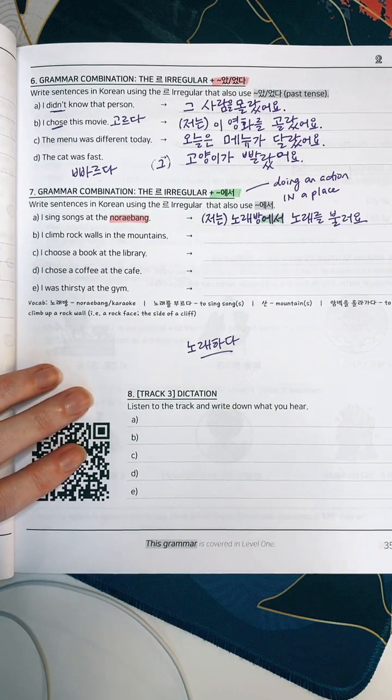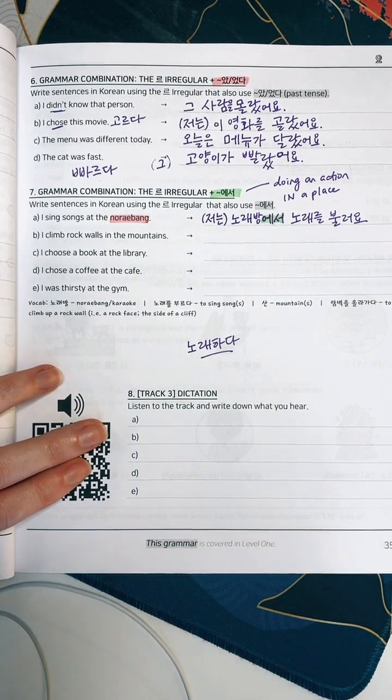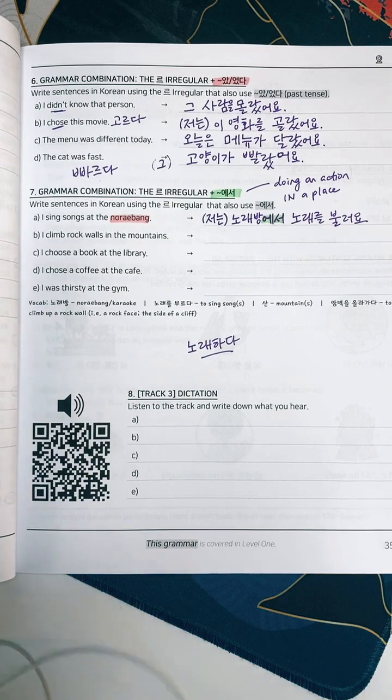My pronunciation is not perfect, but it has gotten better the longer that I have been learning Korean, and the more I've been talking on these live streams and doing all of those things. Did I just get started? I've been going for about 30 minutes.